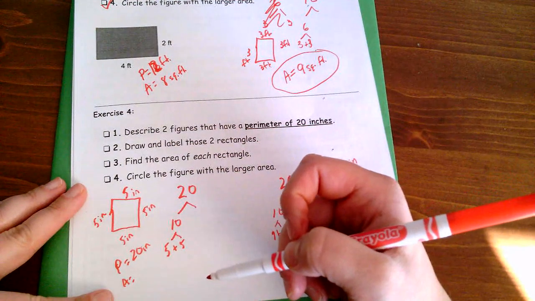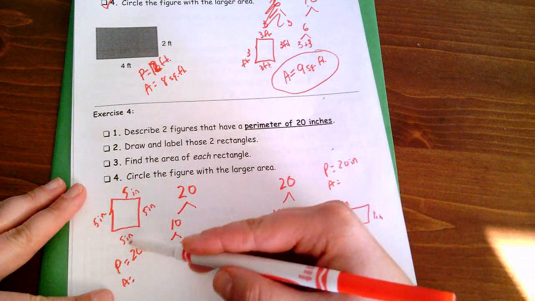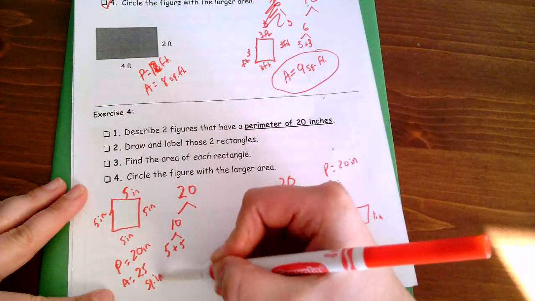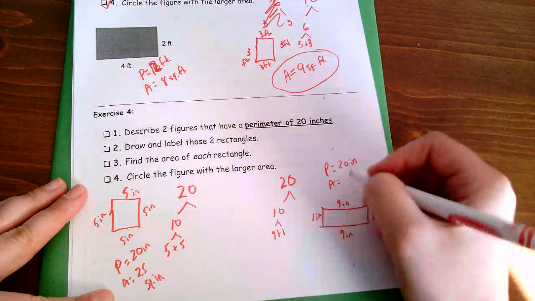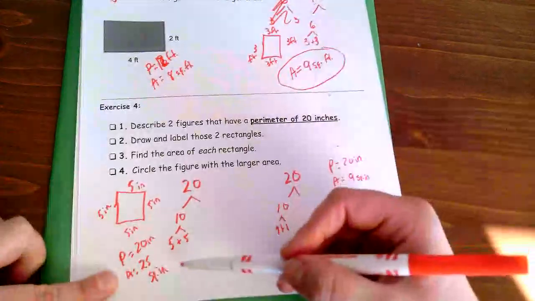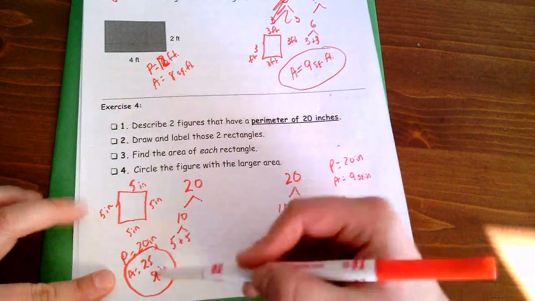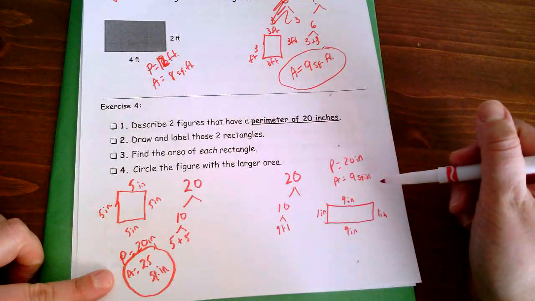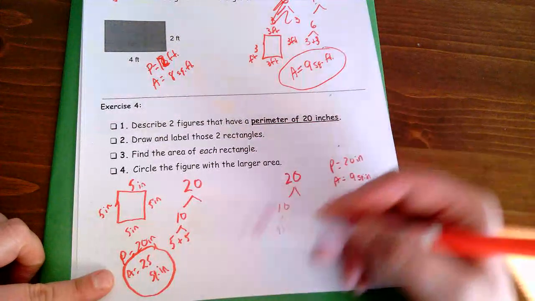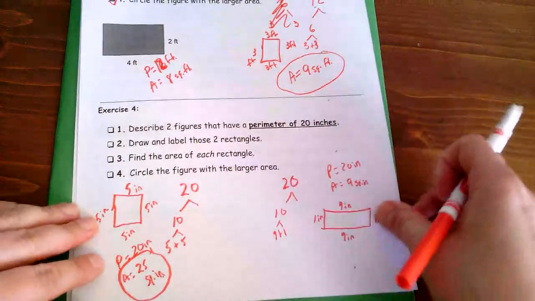Now to find our area, I'm going to do length times width. 5 times 5 is 25 square inches. And then here I've got 9 times 1, which is just 9 square inches. So this shape over here has a much bigger area. It has 25 square inches, where over here is only 9, yet they have the same exact perimeter. But this one has a much, much larger area.